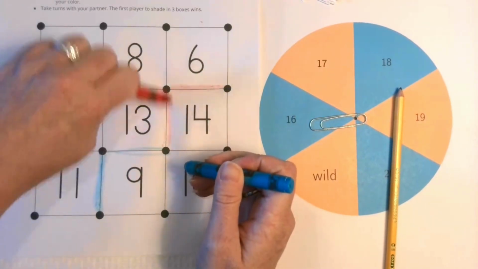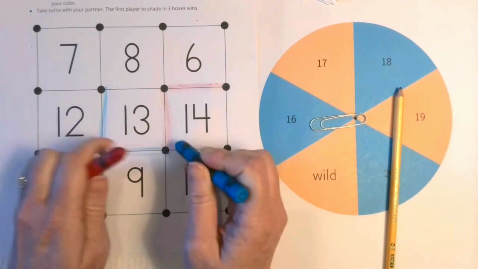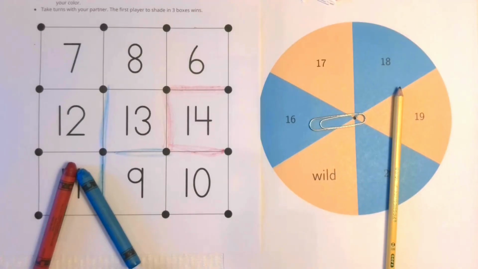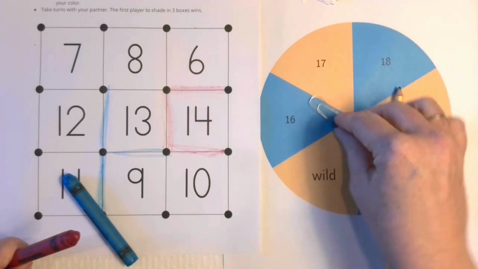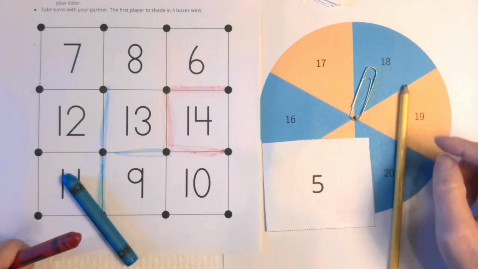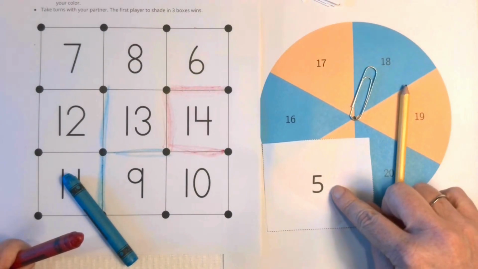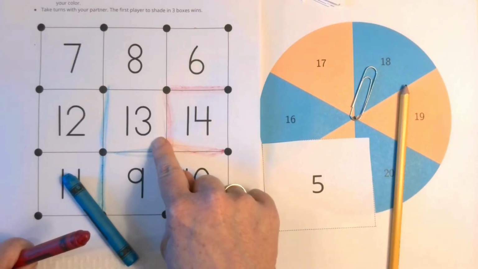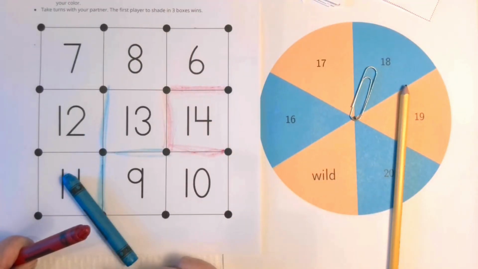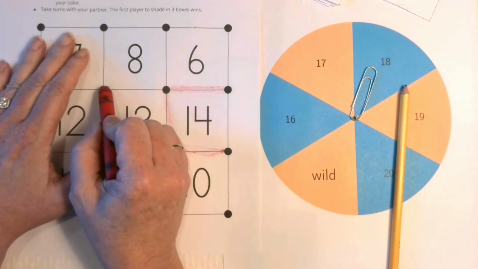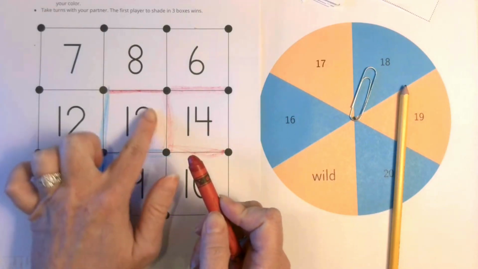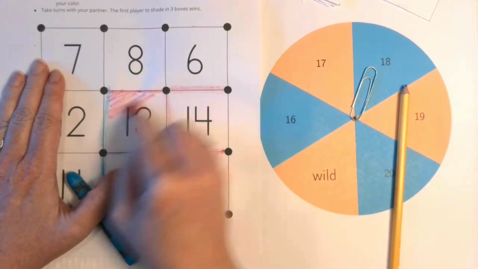Now, let's pretend like we fast forward in the game. Maybe we've continued to play, and maybe my game board is now looking something like this. Now, let's say that it is the red player's turn. And let's say that the red player spun an 18 and drew a card of 5. Well, I know that 18 minus 5 is 13. When I notice the 13 on the board, what I noticed about the 13 is there's only one line segment remaining. When you get the last line segment that surrounds a number, it's a very special turn because it also means that you get to capture the square.